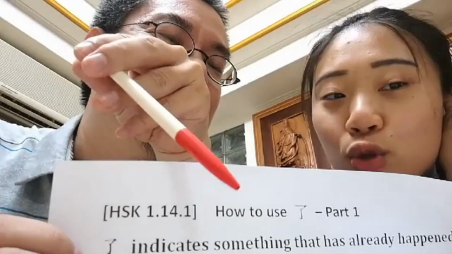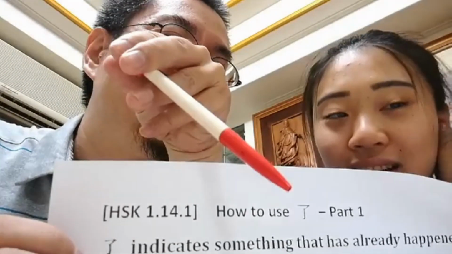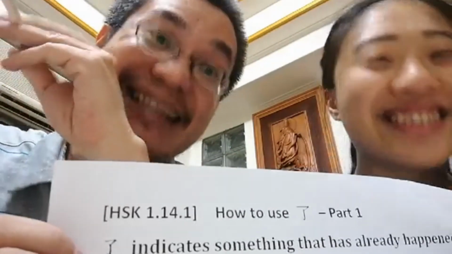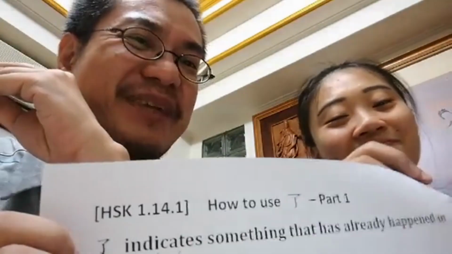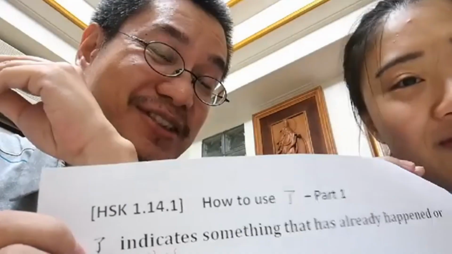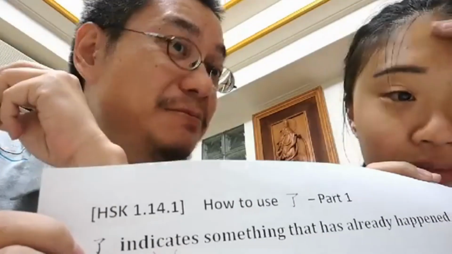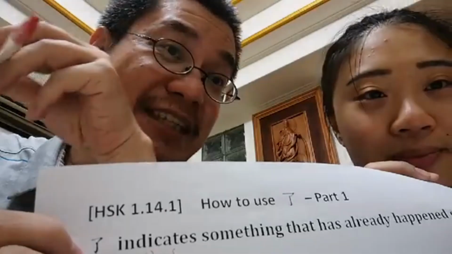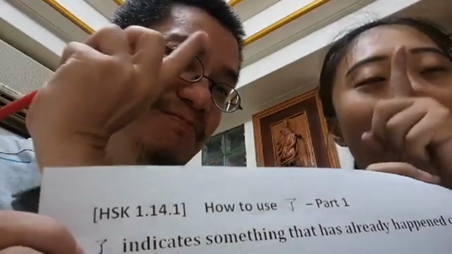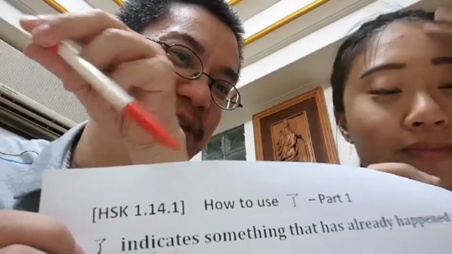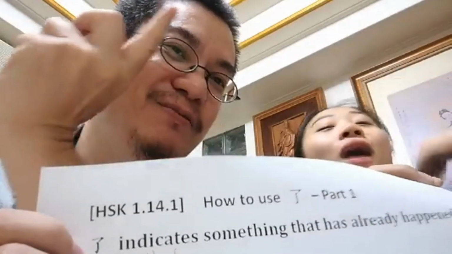How to use le. Well, it's very easy, right? But actually it is very hard to use for non-native speakers. So today's lesson is part 1. Once again, this grammar is in HSK level 1.